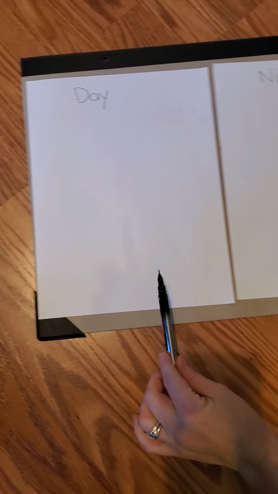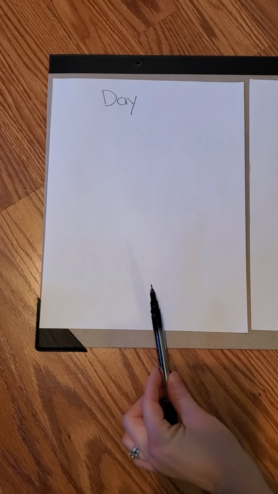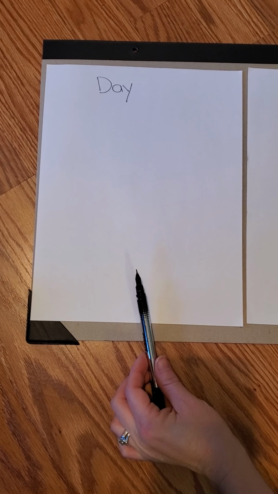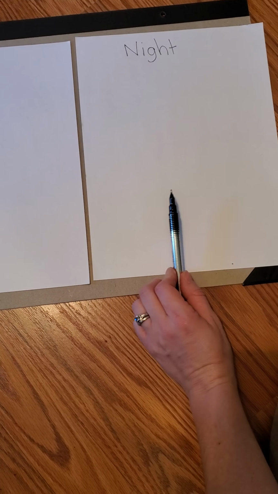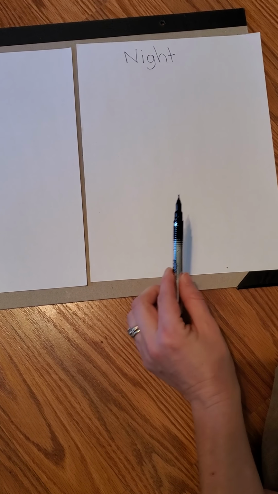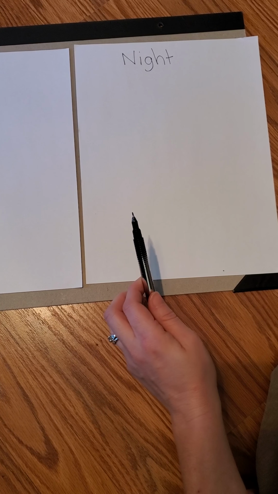Okay, so what I would like for you to do now is draw me a picture on the page that says day of what the sky looks like during the day. And then on the other page, you can guess what I'm going to ask you to do. Draw what the sky looks like at night. So pause the video now to do that.